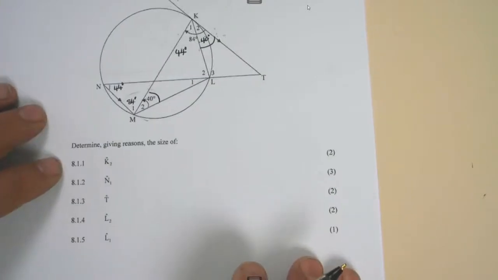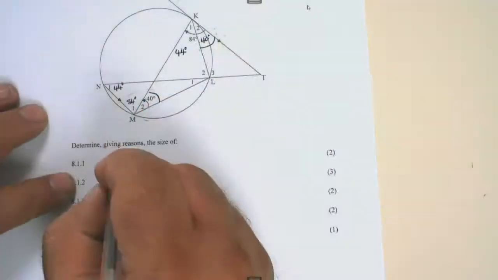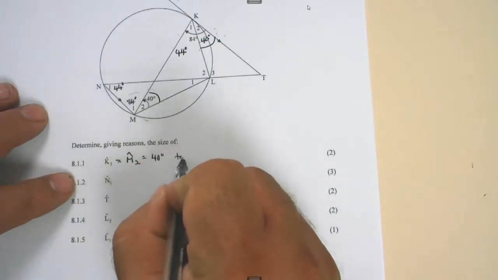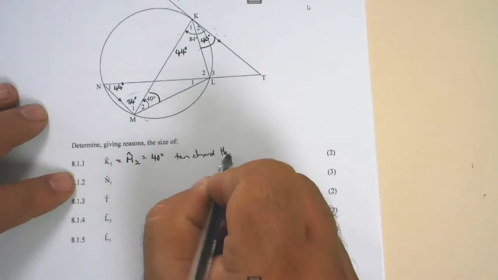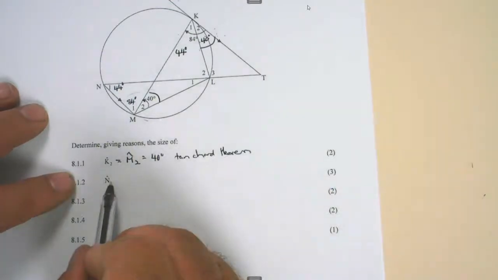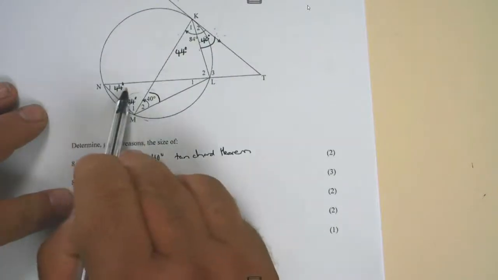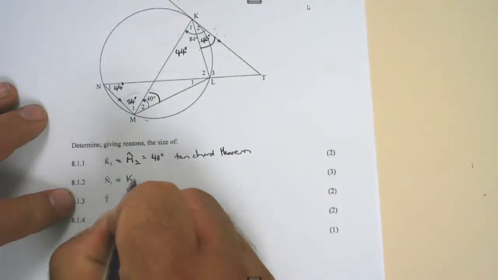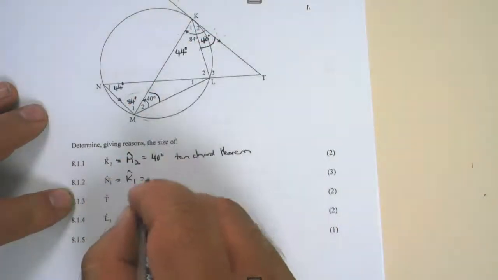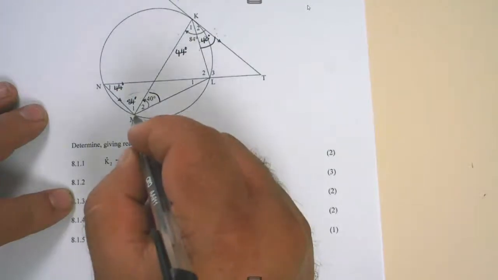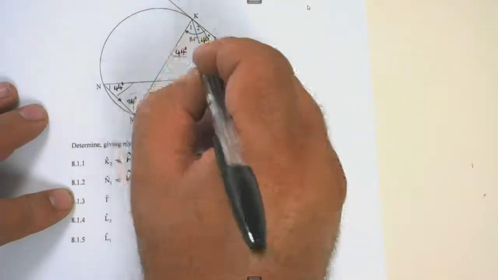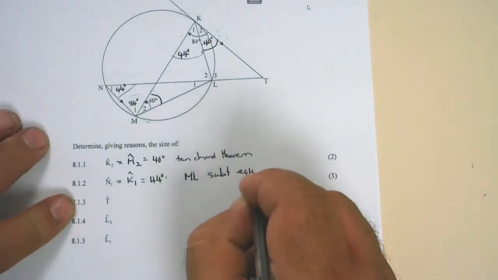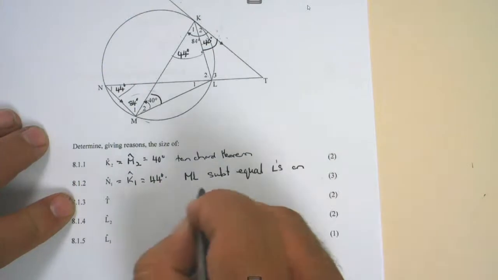Now let's answer the question. Determine, giving reasons, the size of K2. Right, so K2 is equal to M2 is equal to 40 degrees, and here we've got the tan chord theorem. Now we need to work out N1. Now remember, N1 is equal to K1. So we're first going to say that N1 is equal to K1, which is equal to 84 minus 40, which is 44 degrees. And the reason is ML subtends equal angles on the same side.